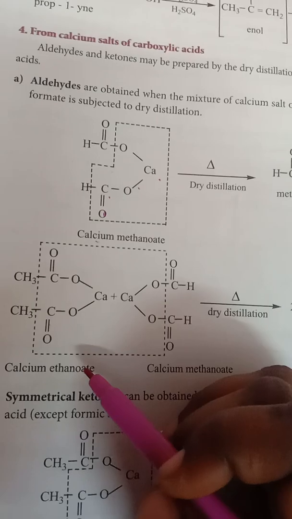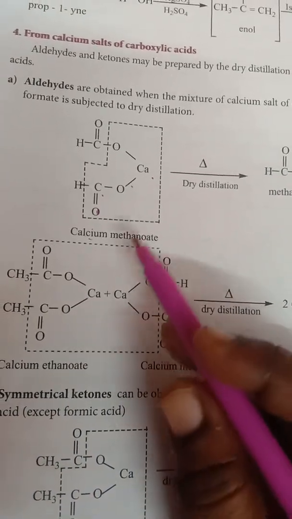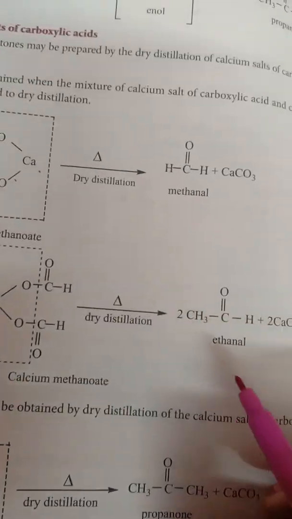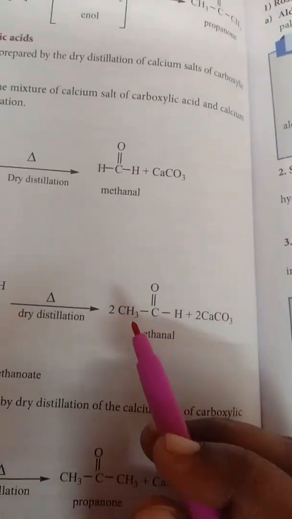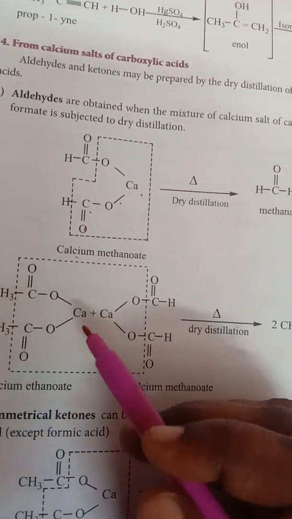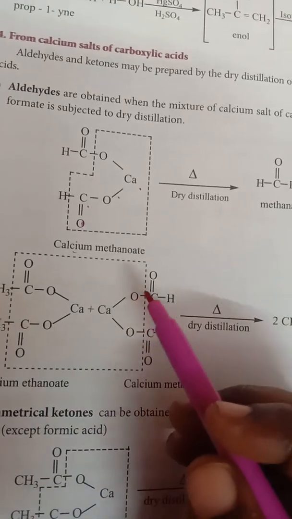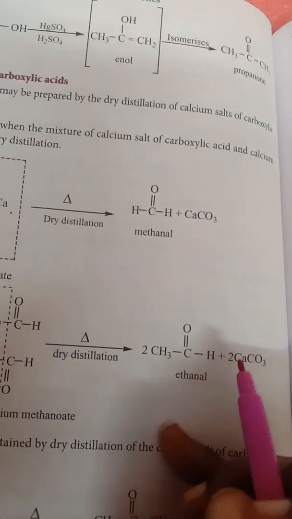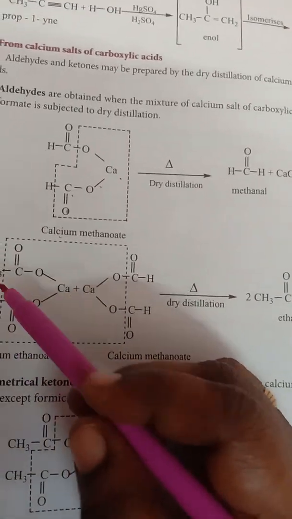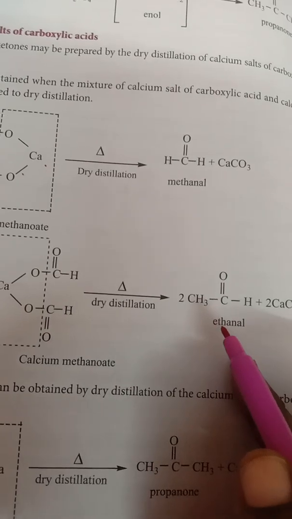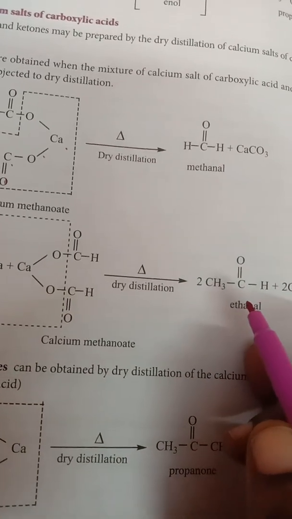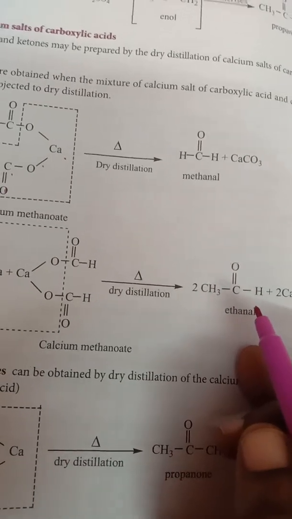So it is calcium ethanoate plus calcium methanoate. With the same process, you get CaCO3, 2 molecules of CaCO3, and the rest you get is 2 molecules of CH3CHO. It is nothing but ethanal, and the common name is acetaldehyde.